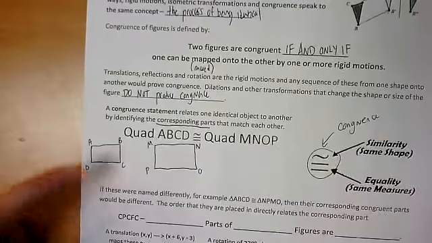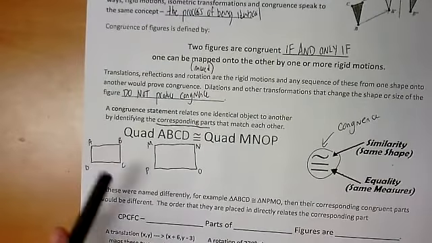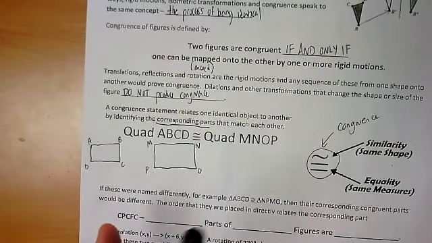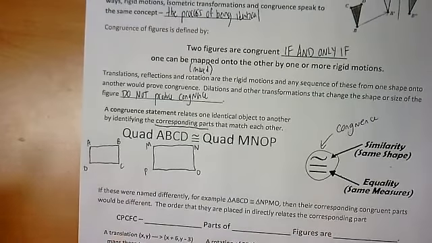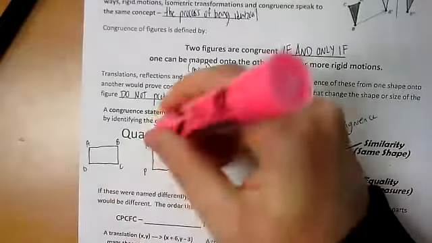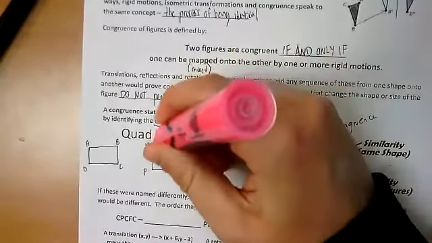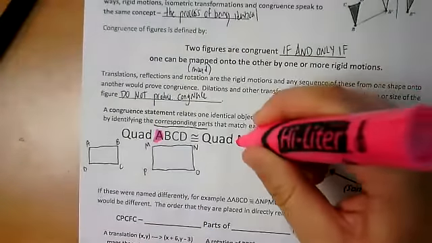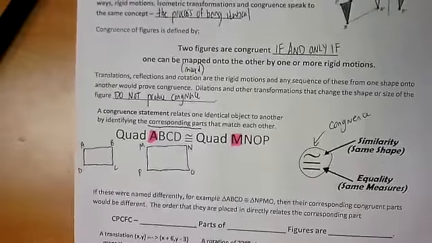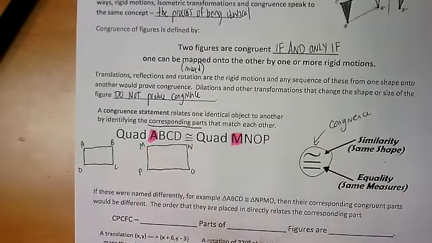Okay? So if I know these two quadrilaterals are congruent, I know their corresponding sides and their corresponding angles are also congruent. So when I say corresponding, I know that point A in quadrilateral ABCD is going to correspond to point M in quadrilateral MNOP. That's because it's the first letter, right, of each quadrilateral there, okay? So it's kind of just a matching game right now.